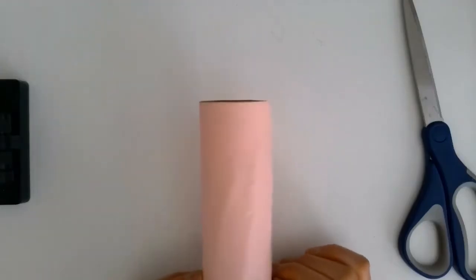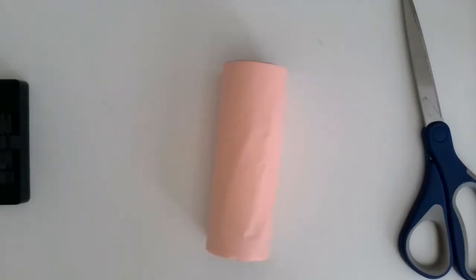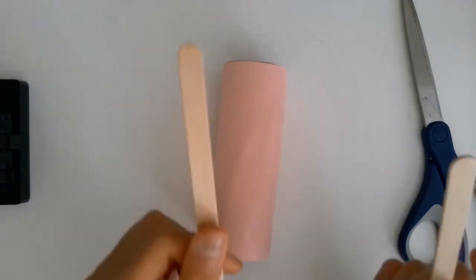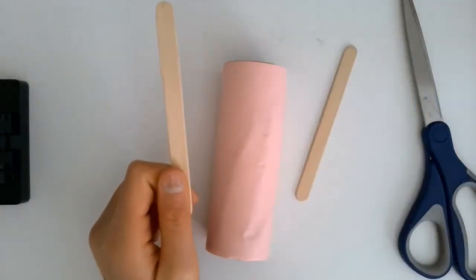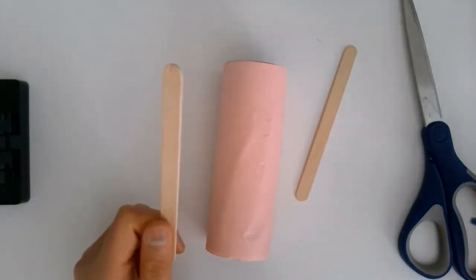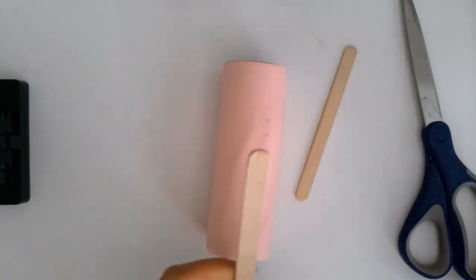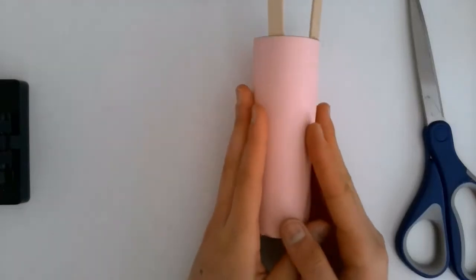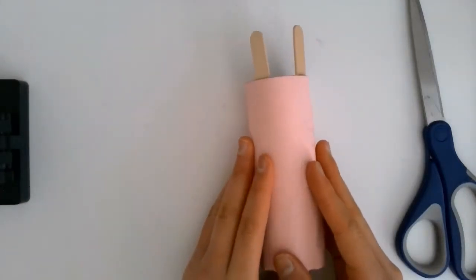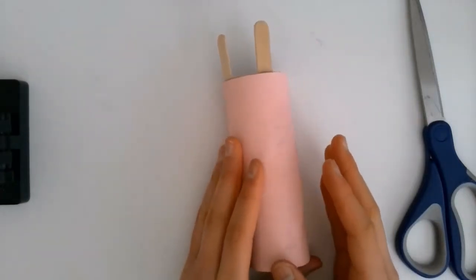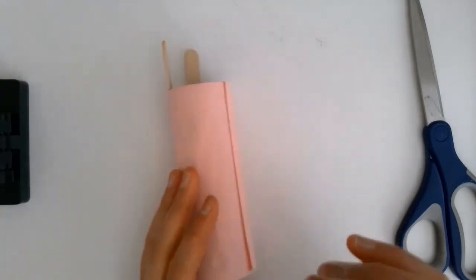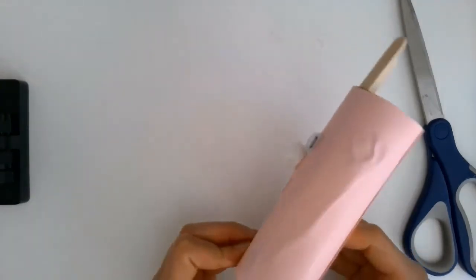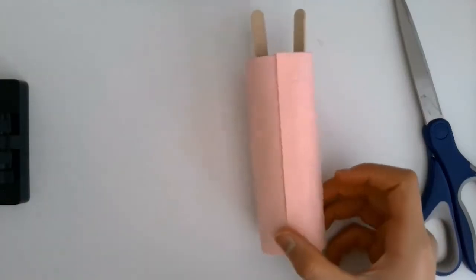After we have finished gluing our paper to our toilet paper roll, we want to glue on the ears, and these ears are made out of popsicle sticks. So, with parent help and permission, use a hot glue gun to attach these. After you have attached your ears to the inside of the roll, you want to glue on the eyes, the nose, and the teeth. We are going to add a tail to the back.